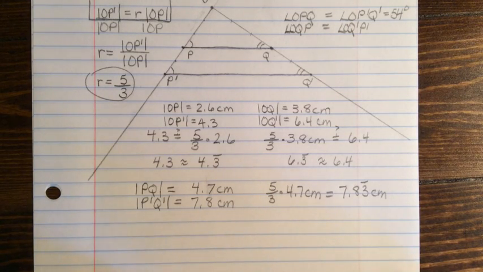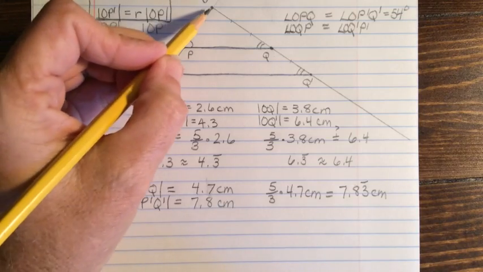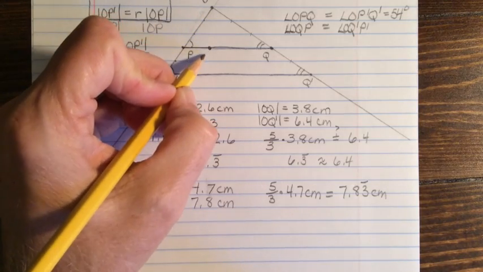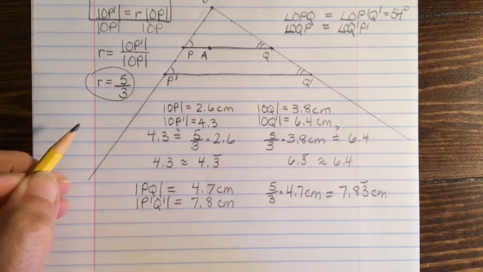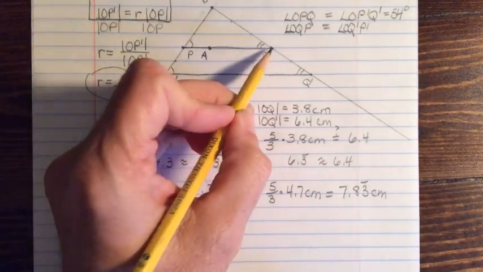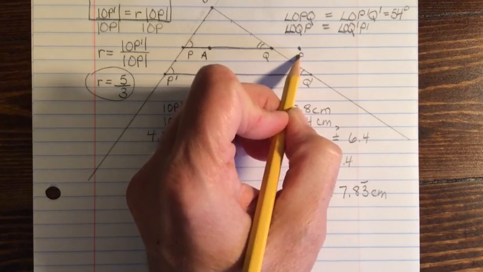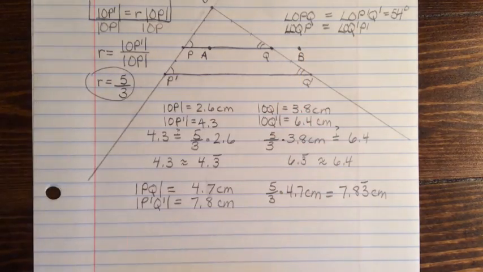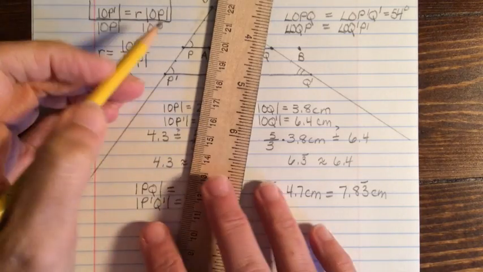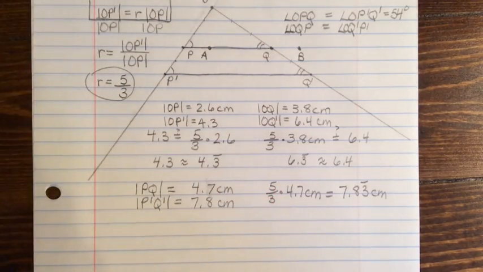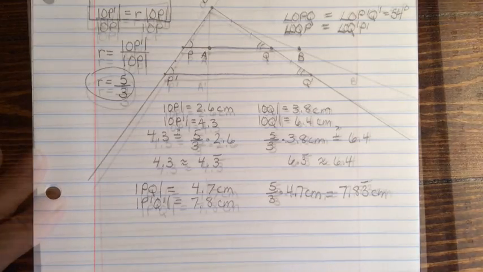Okay, so what I'm going to have you do now is mark a point, we're going to call it A, here between P and Q. And then we're going to put a point B over here on the other side of Q. Okay, and we're going to dilate these points. So you can go ahead and do that. I'm going to pause and draw my rays and label A prime and B prime. So go ahead and do that and come back and make sure you did it correctly.